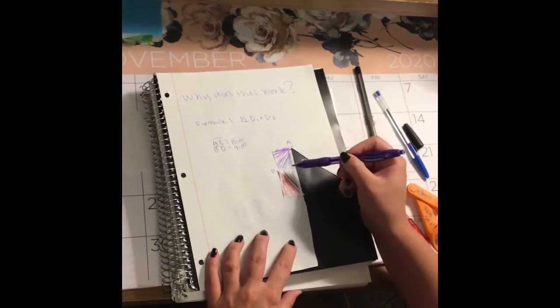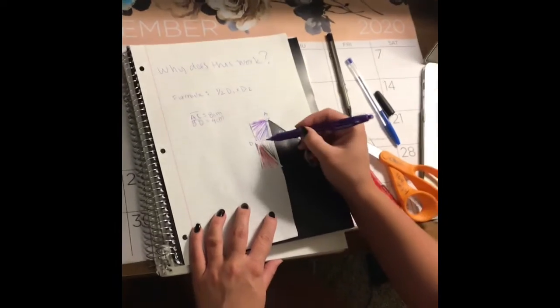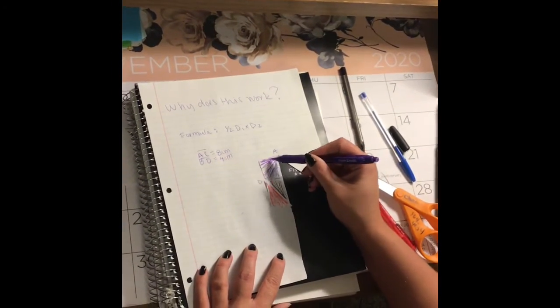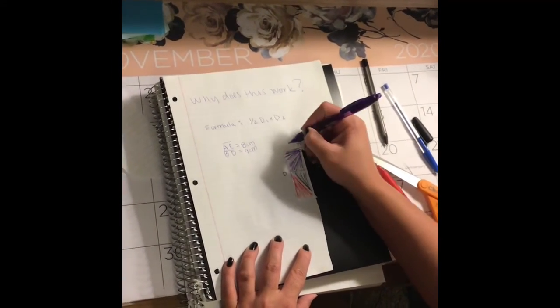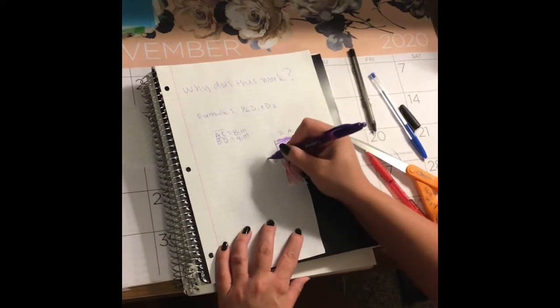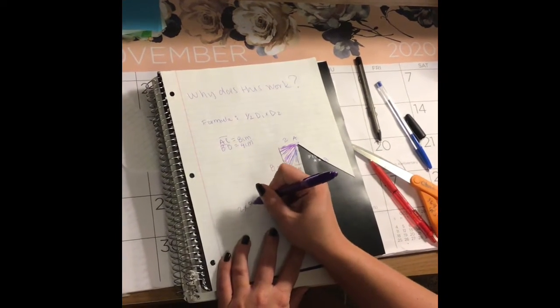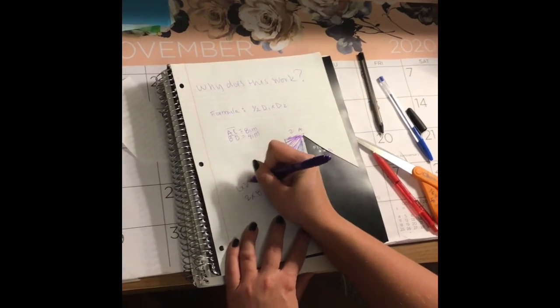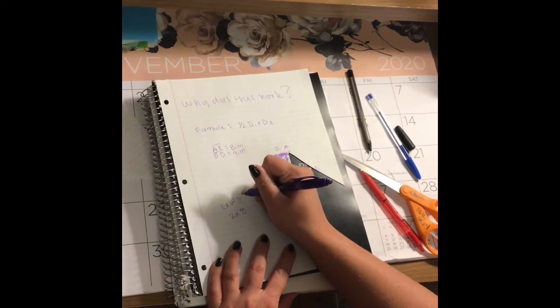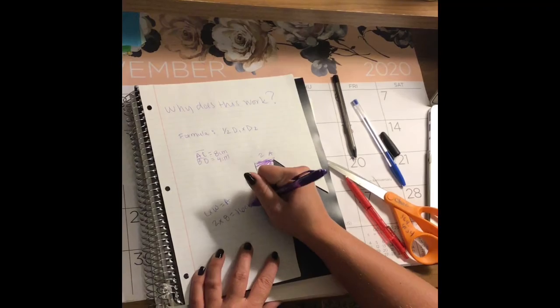At first our width was 4 centimeters, correct? But now that we have it in half, it's a rectangle. This is only 2, and we didn't alter the length at all, so this remains 8. 2 times 8, because length times width equals area, equals 16 centimeters squared.